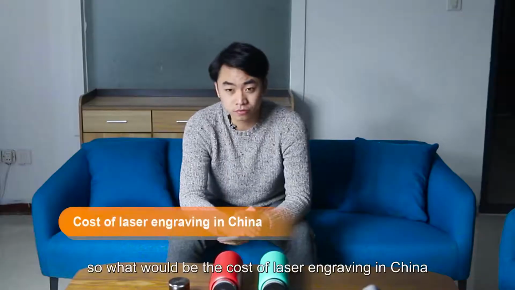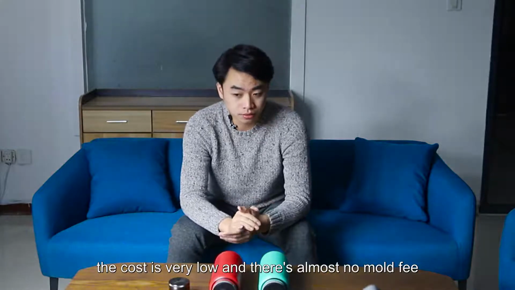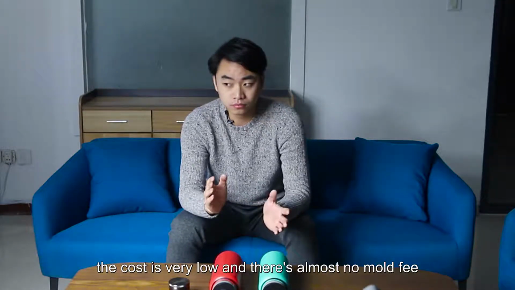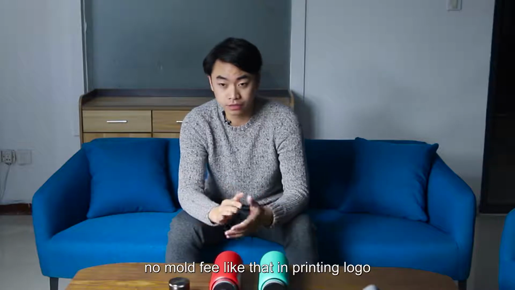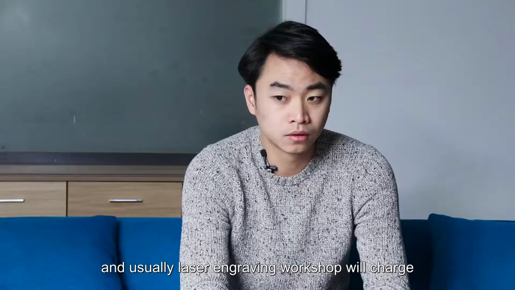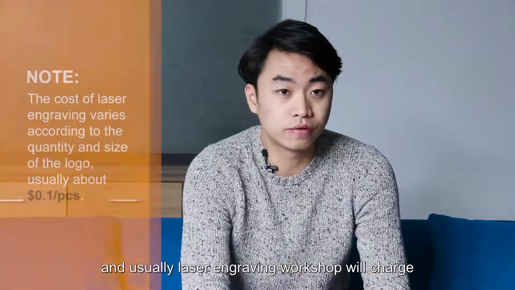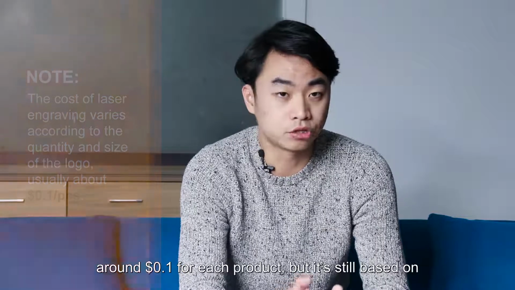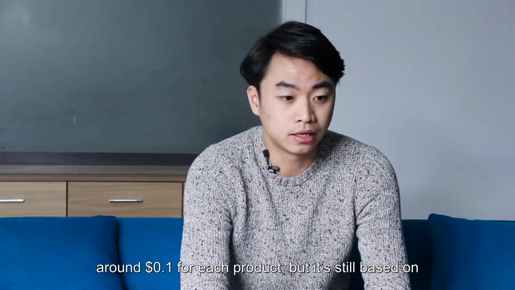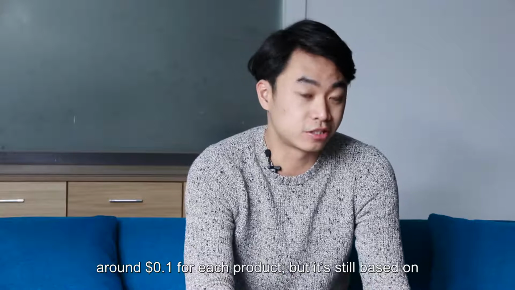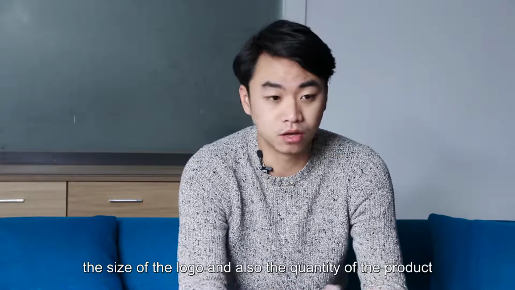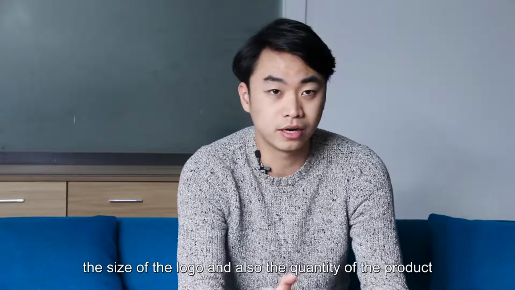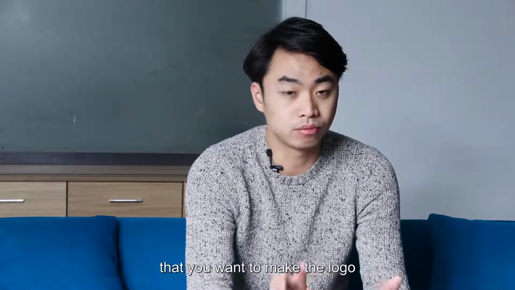So what will be the cost for laser engraving in China? The cost is very low, and there's almost no mold fee, unlike the printing logo. Usually a laser engraving workshop will charge around 10 cents for each product, and it's still based on the size of the logo and also the quantity of products you want to put the logo on.